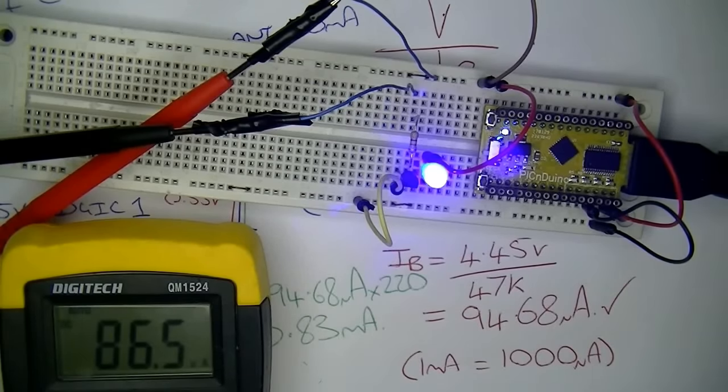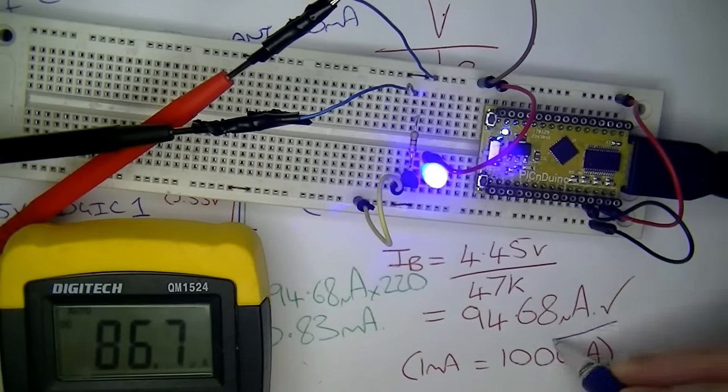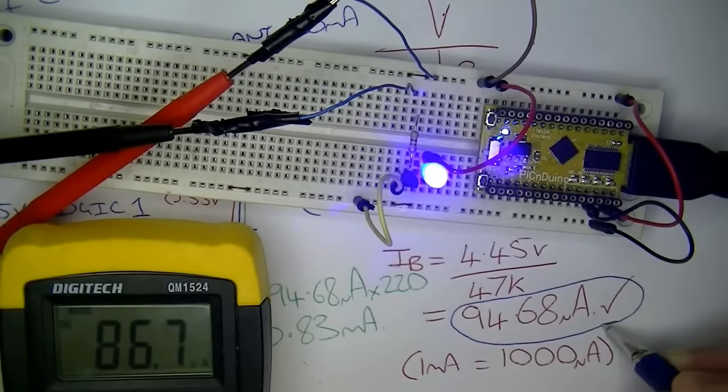And it's telling me, so it's a little bit off what we calculated, it's telling me we've actually got 86.6 microamps. We calculated 94.68. So, in the grand scheme of things, when we're dealing with microamps, it's only off by around about 8 microamps, which is not so bad.